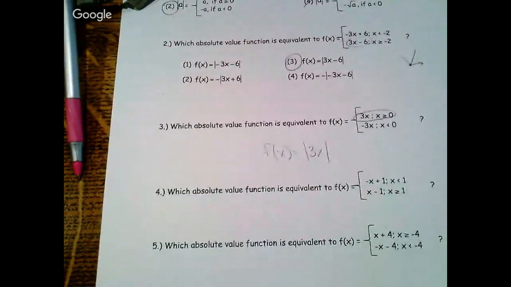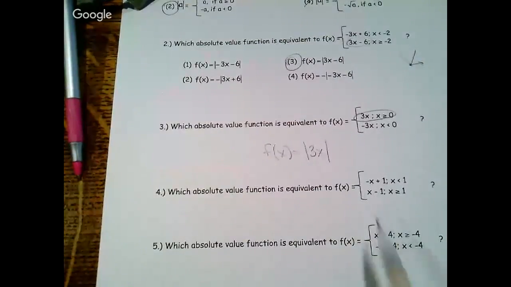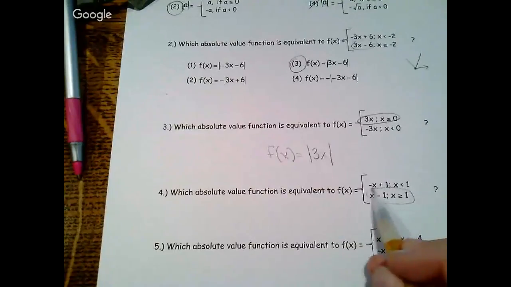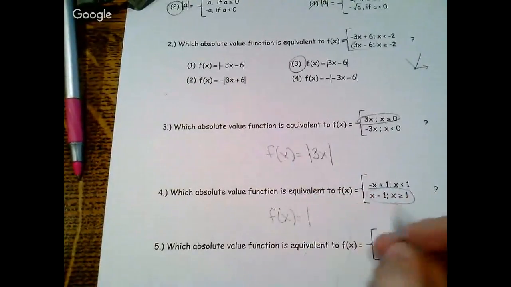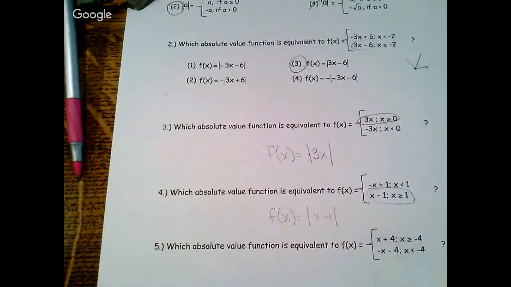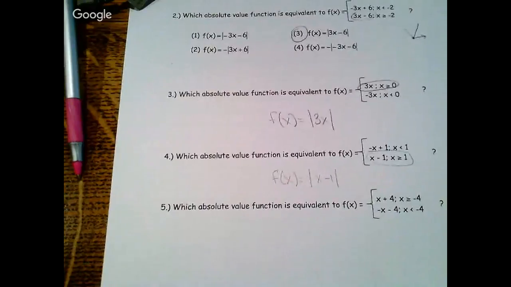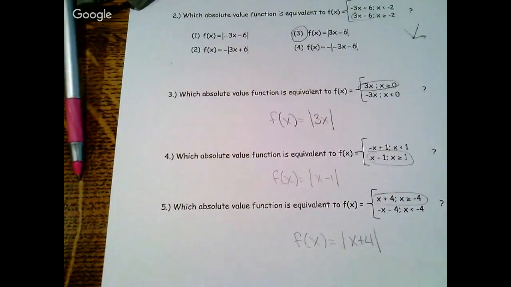All right, looking at this next one, we have 2 functions. We want to look for all the values where x is greater than or equal to, and that's this bottom one right here. So that means that our function f of x is equal to the absolute value of x minus 1. Okay. Last one, let's take a look. We want to again look for the ones where x is greater than or equal to the magic number. That's this one right here. So we have f of x equals the absolute value of x plus 4.